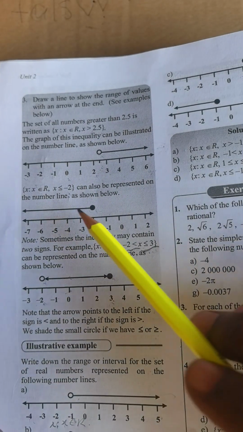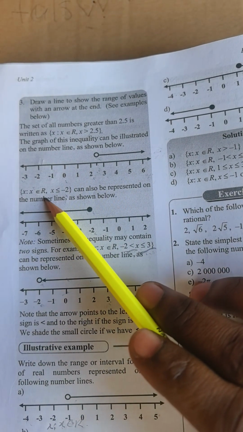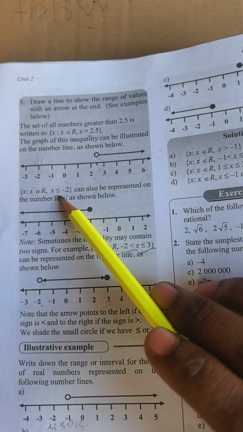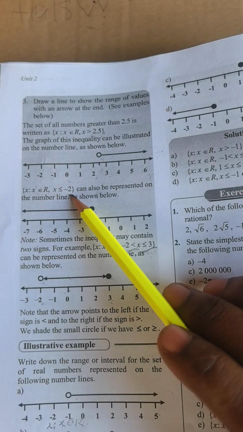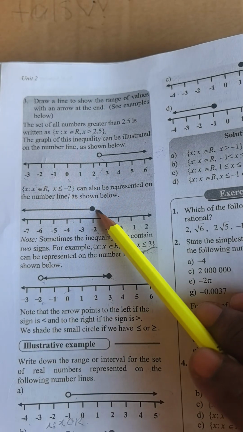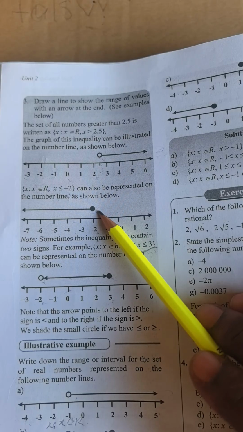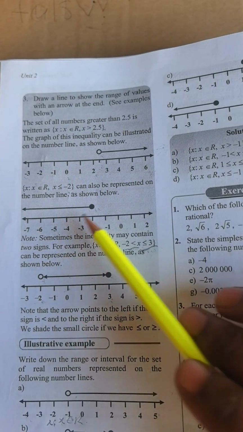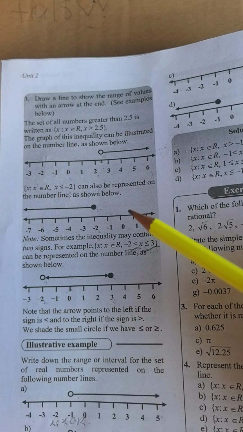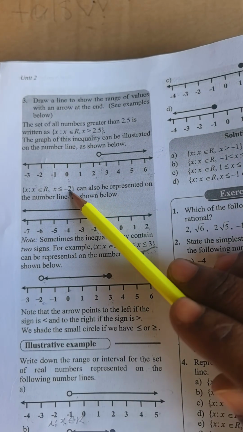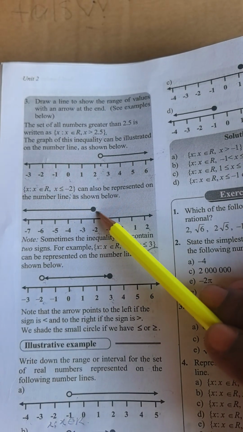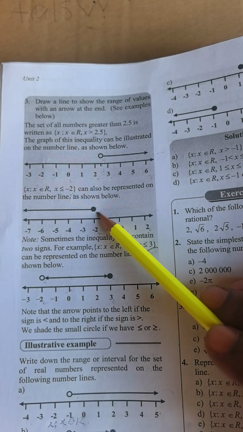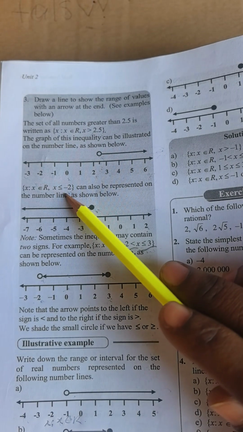So with that being said, let's move on to another example where x is such that x is a member of R, where x is less than or equal to negative 2. The moment you see less than or equal to, that means the circle will be shaded. That is after you have drawn your number line indicating the integers. Now, the figure is negative 2. So you move to negative 2, you draw a circle, and you indicate whether it's open or not. Here, it's shaded because the inequality sign is less than or equal to.